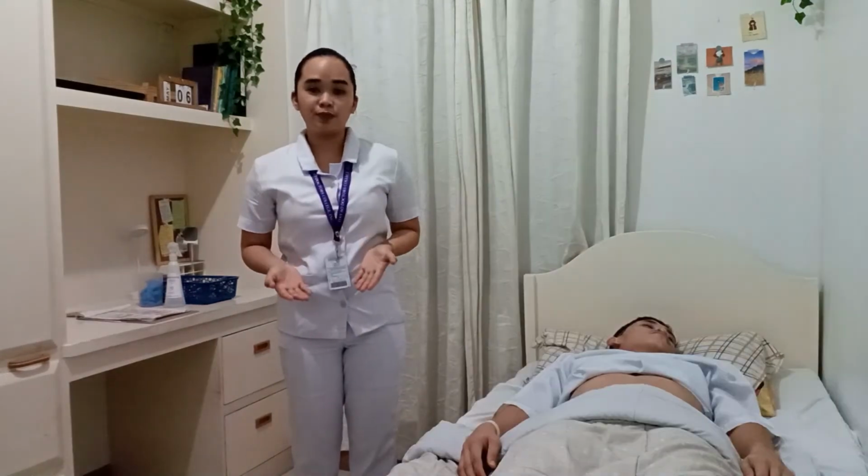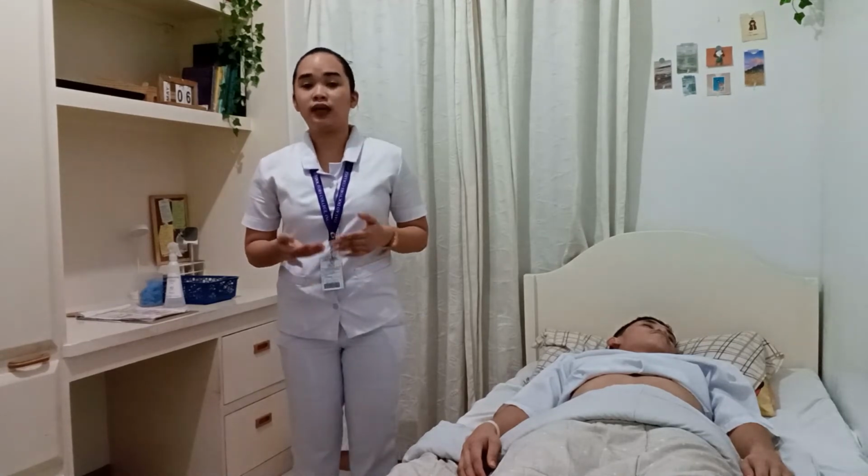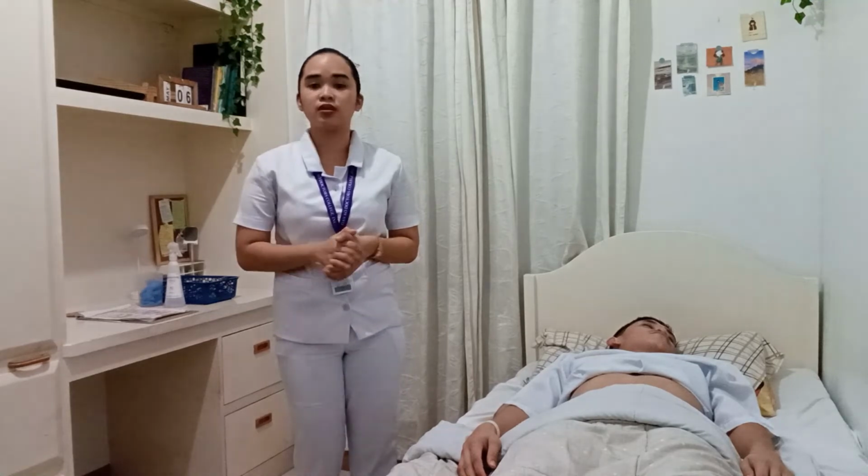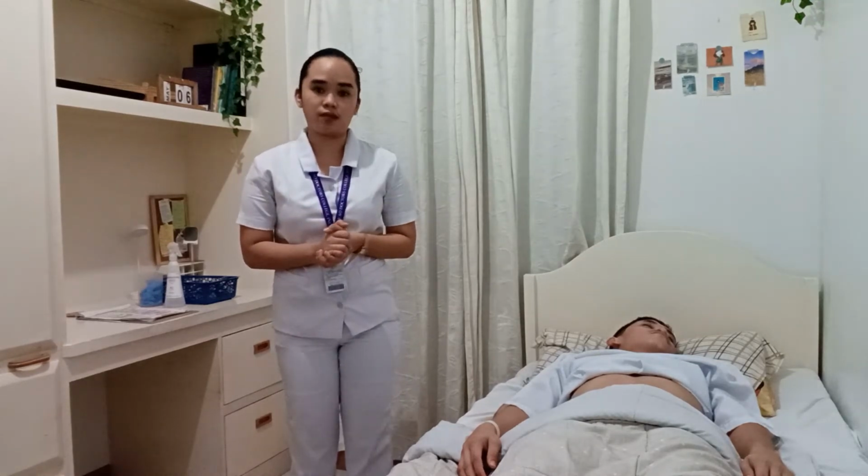Okay. So now perform moderate palpation on the umbilicus and its surroundings while noting for any presence of masses, bulges, and swelling.